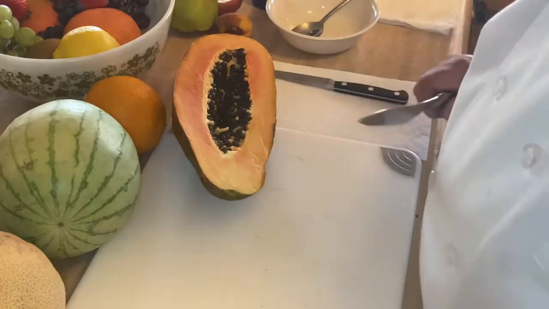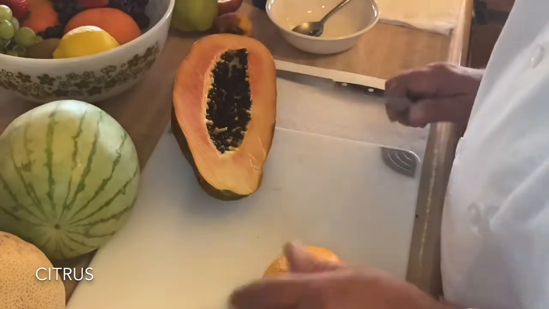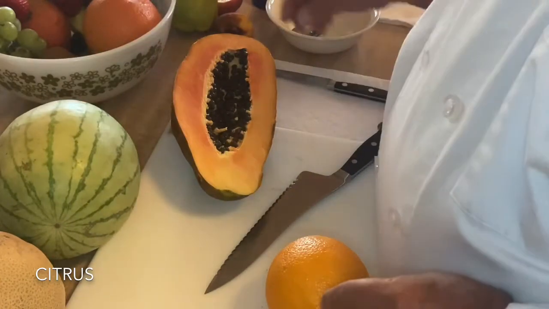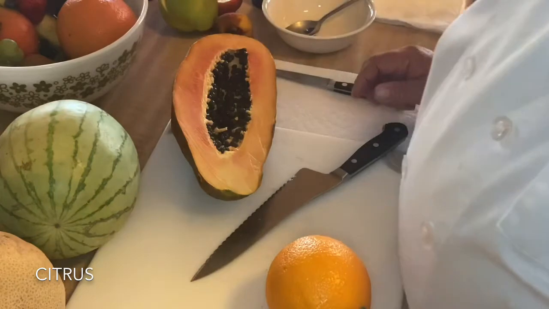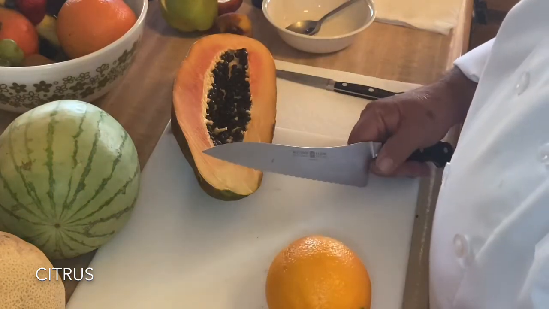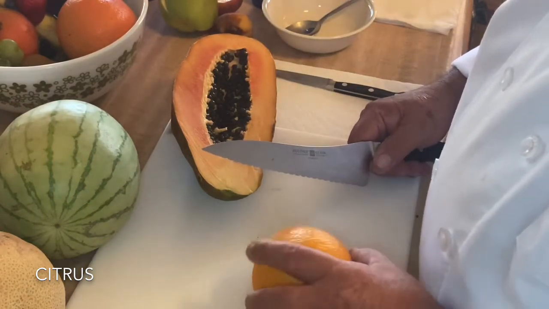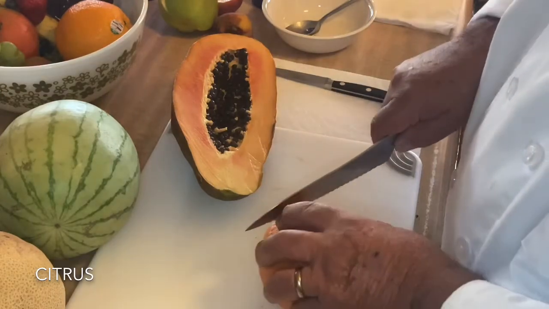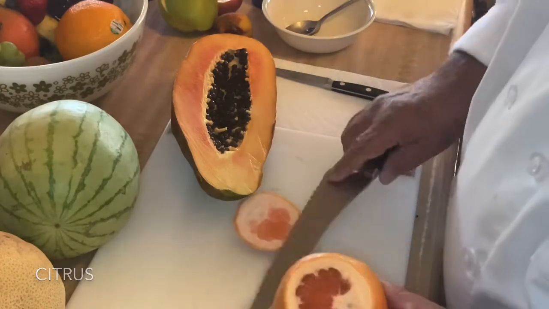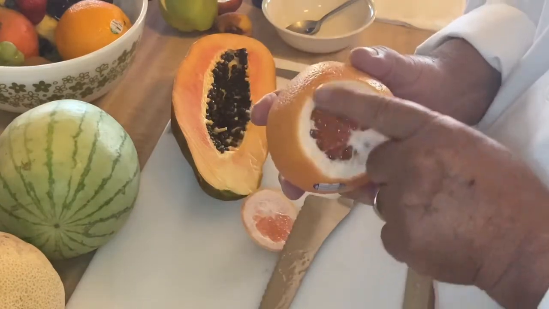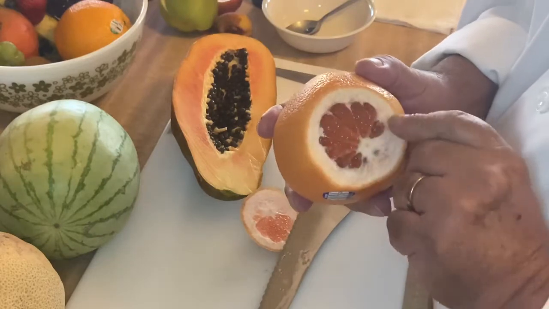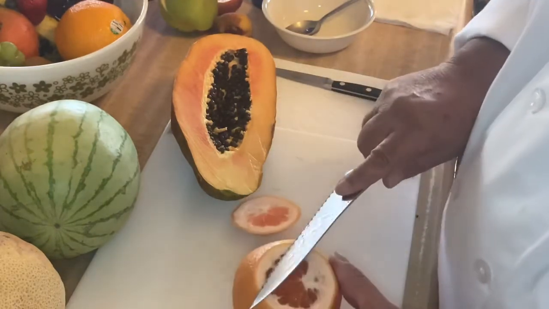Next one we're going to talk about is citrus. Citrus, of course, lemons, oranges, limes, grapefruit. Here we have a grapefruit that we're going to use. Get a nicer one here. And you can see that citrus has a thick skin, a white pith, which is bitter, and all of this needs to be cut off.